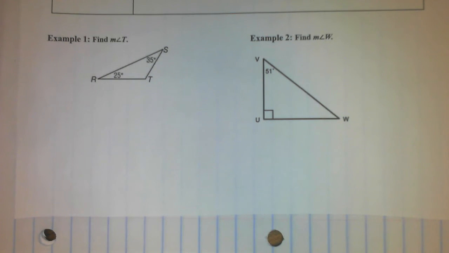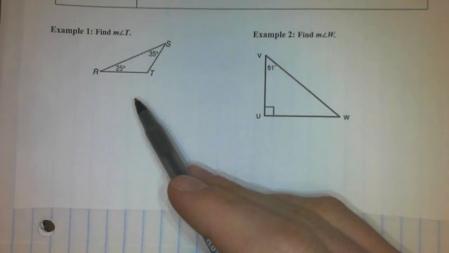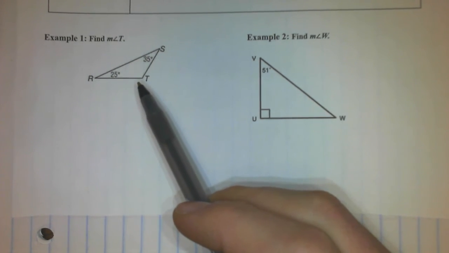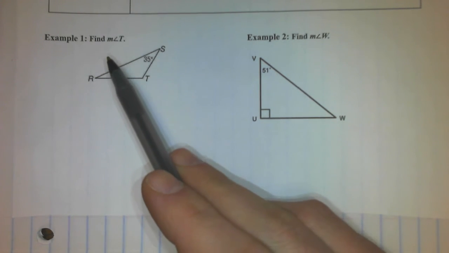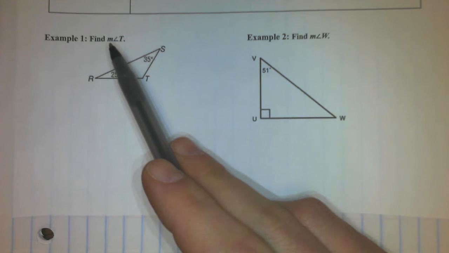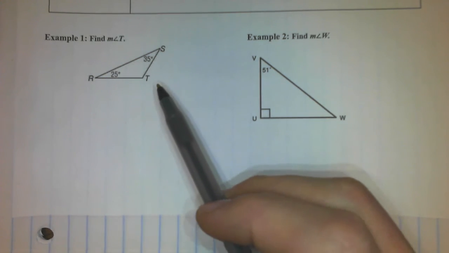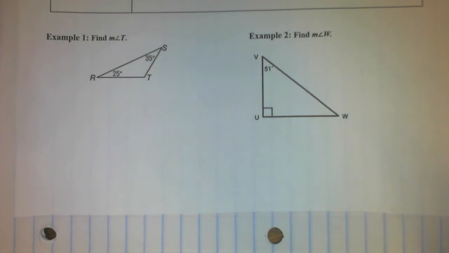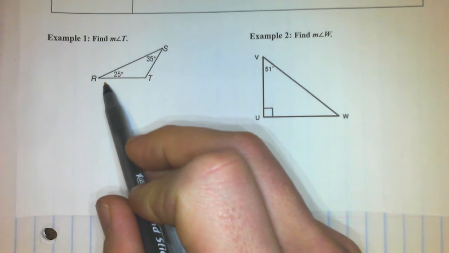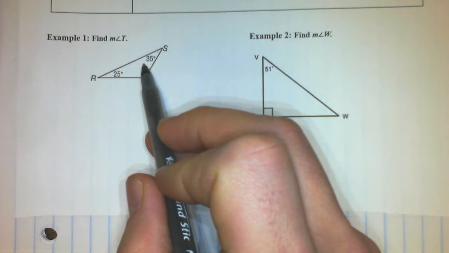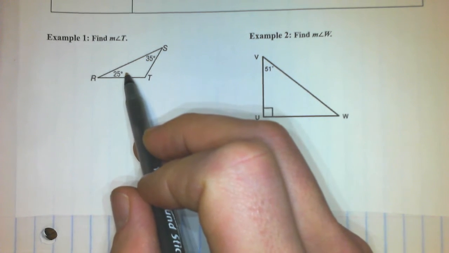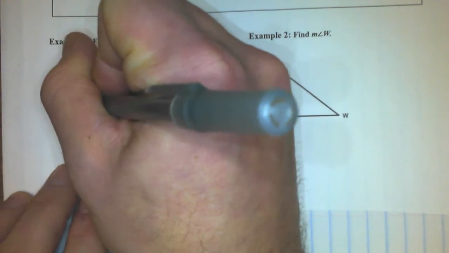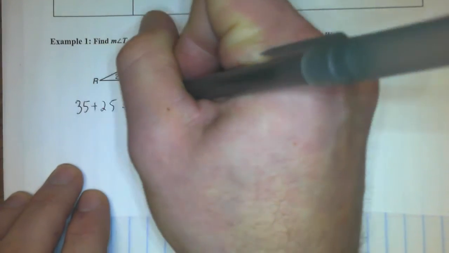Alright, so let's try an example here. On the test, you're going to be shown problems just like this, where you have a triangle, you have two of the angles given, and then you have one missing. So this asks you to find the measure, that's what that little m stands for, of angle T. So angle T is right here. We know that the measure of angle R is 25. We know that angle S is 35. So if you add those together, 35 and 25, you get 60.